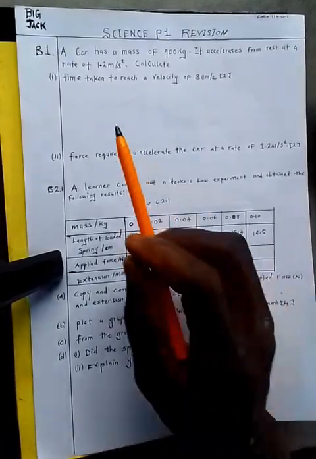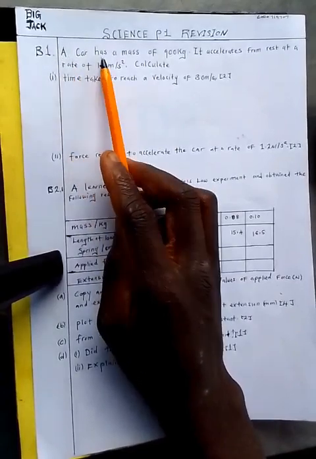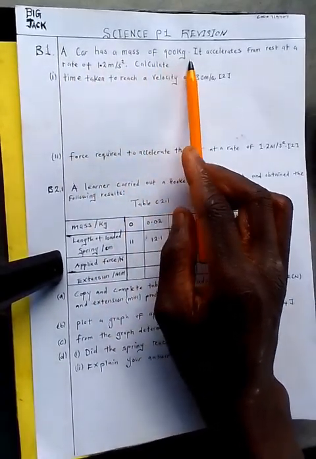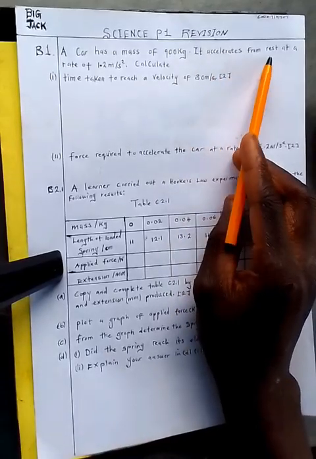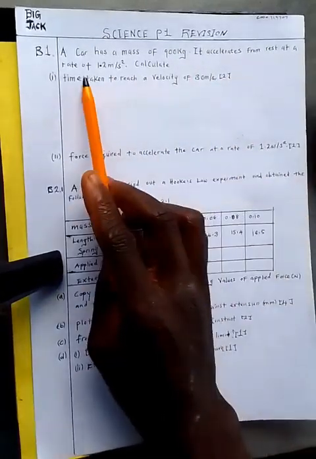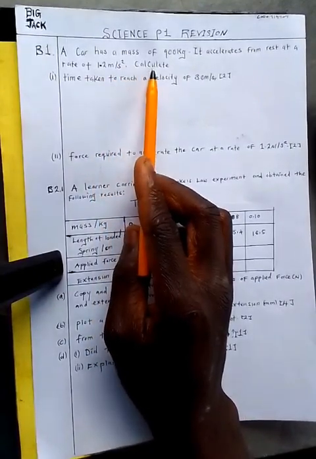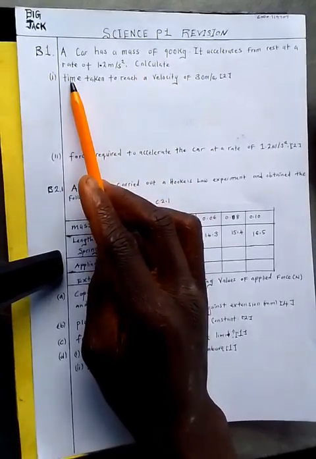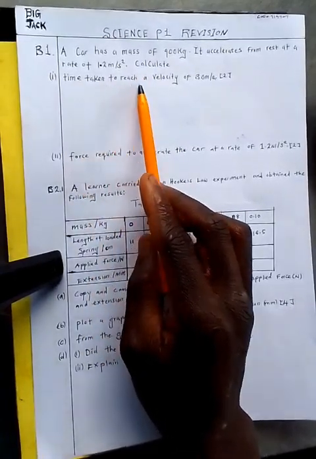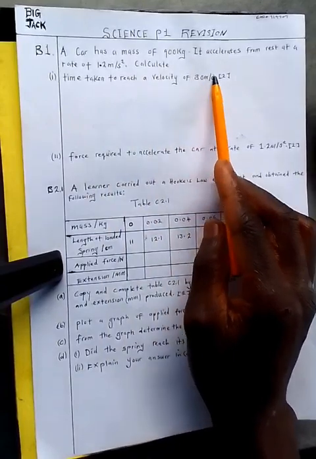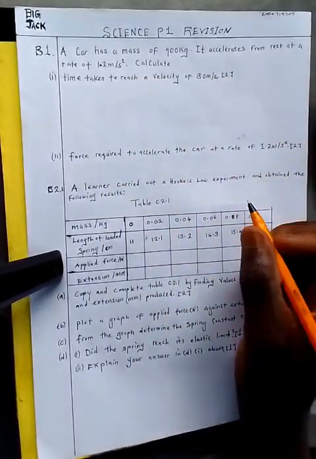Okay, so the first question is saying a car has a mass of 900 kg. It accelerates from rest at a rate of 1.2 meters per second squared. Calculate Roman numeral number 1. The time taken to reach a velocity of 30 meters per second, 2 marks.